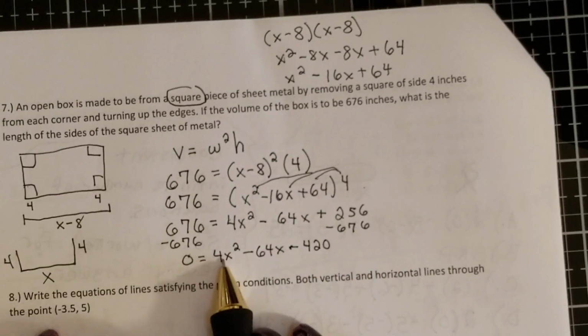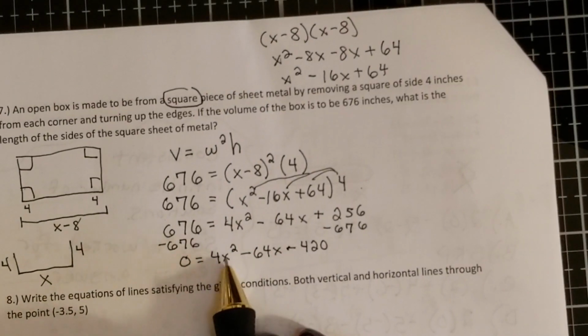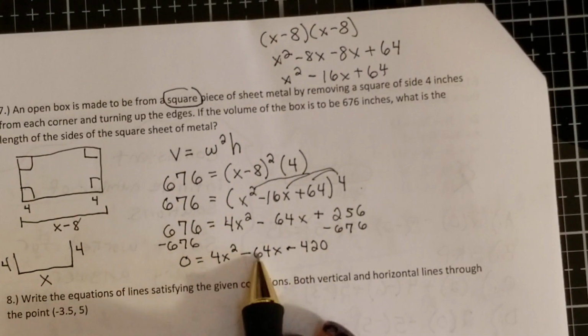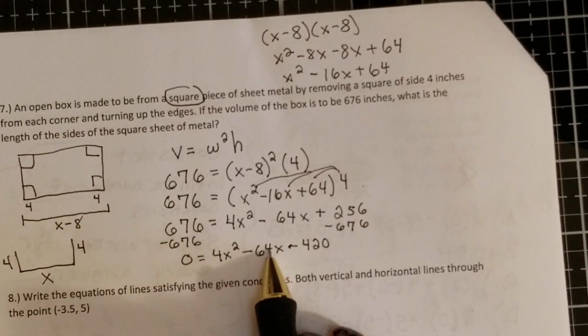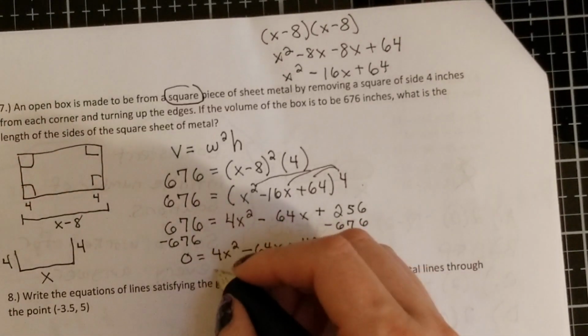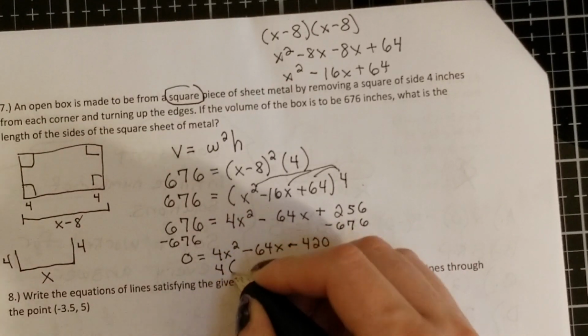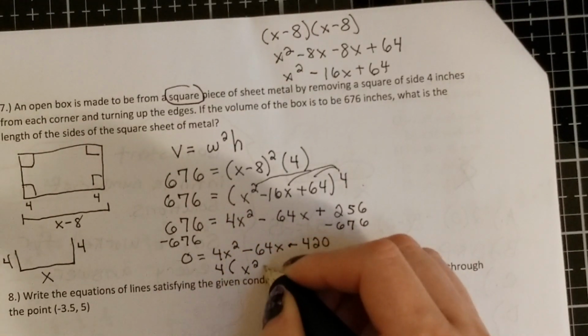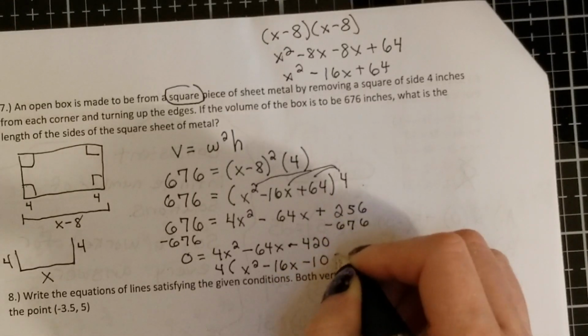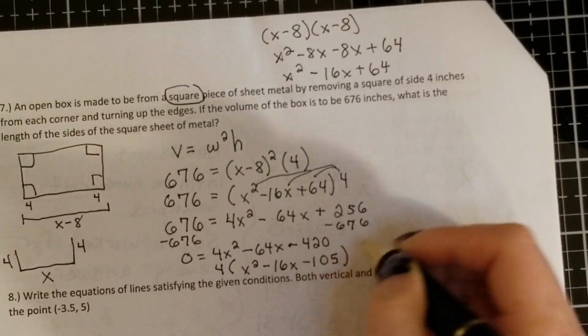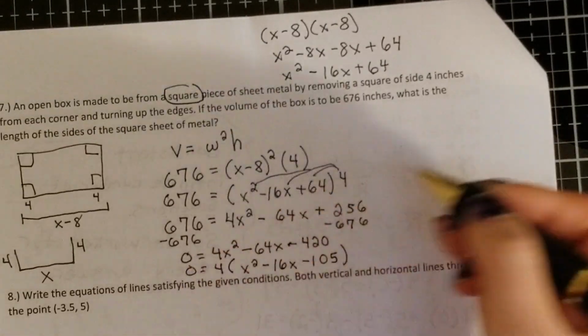And then you need to look, if we're going to factor, we want to take these lower than what they are. So I can factor out a 4 because 4 goes into 64 and 420. So that leaves me at x squared minus 16x minus 105. And that's still, of course, equal to 0.